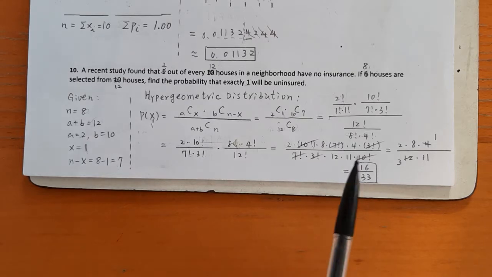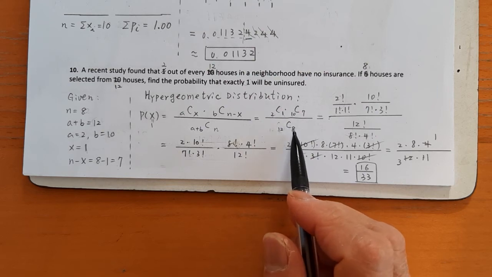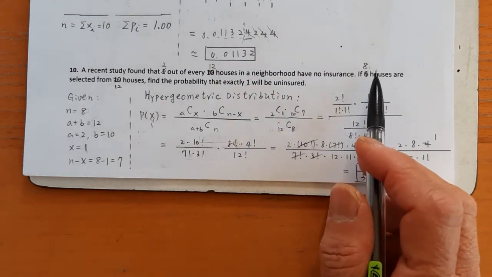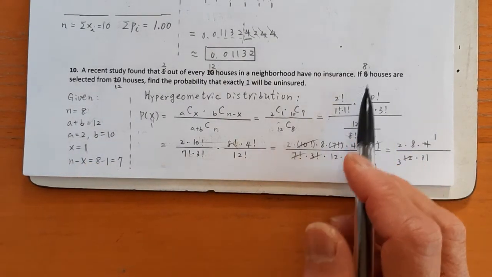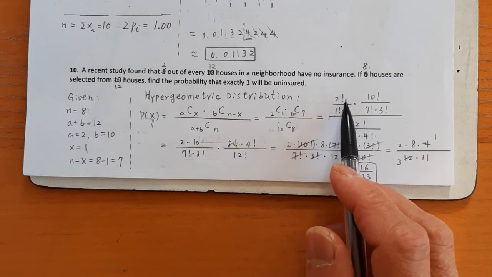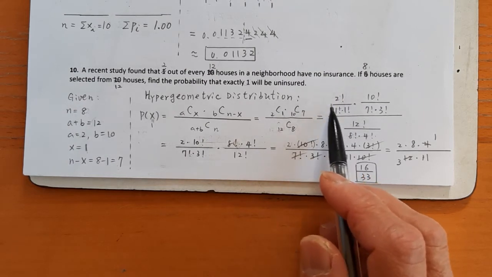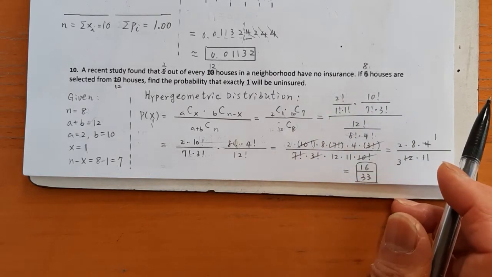Times the insured houses. Of the 8 houses you choose from the 12, exactly 1 must have no insurance, and the remaining 7 must be insured.